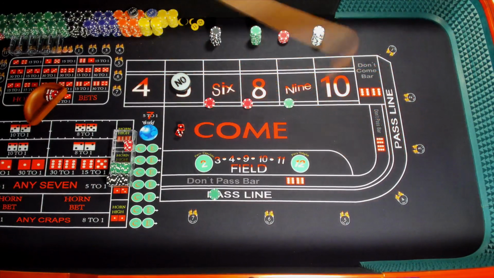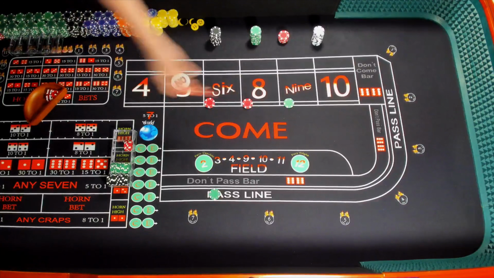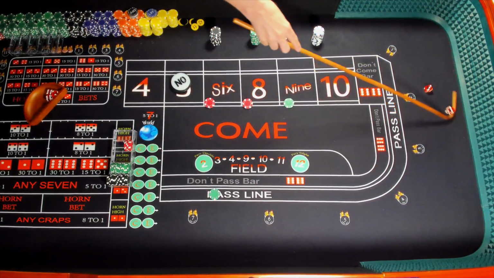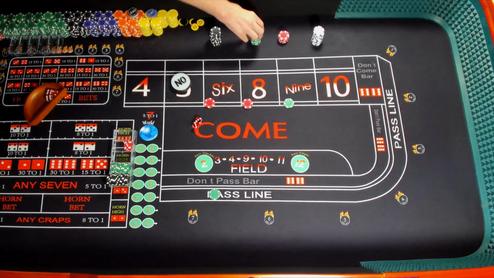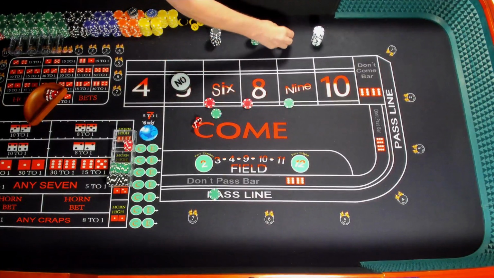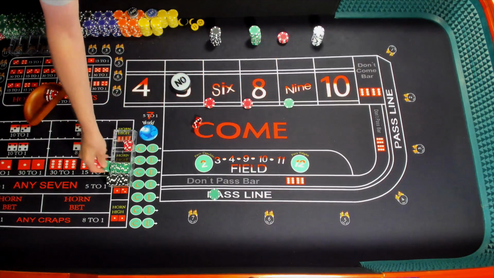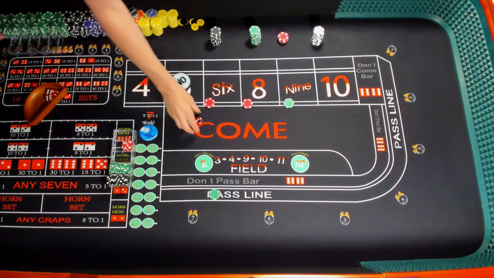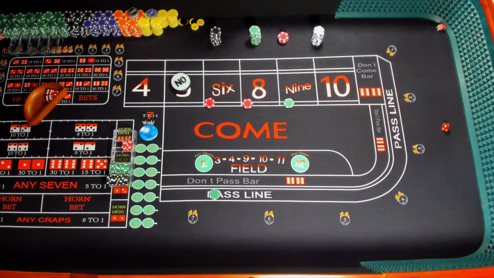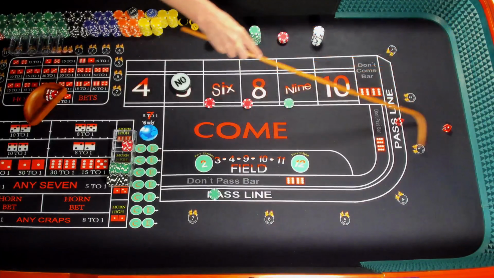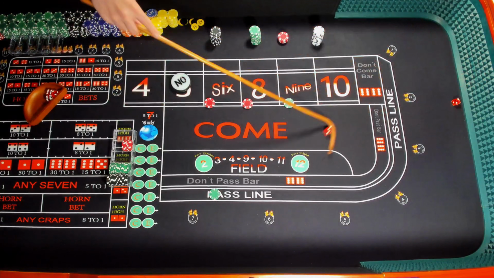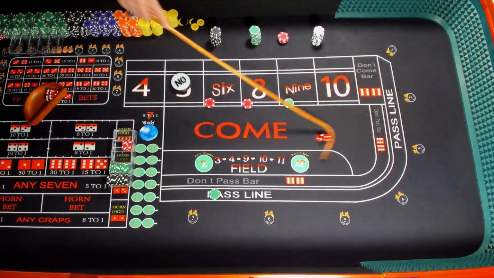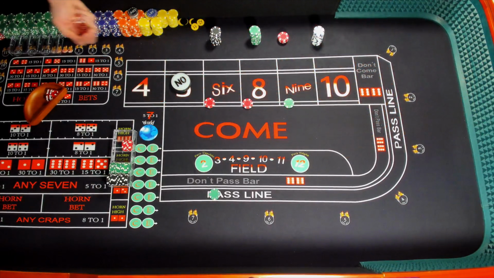Four, easy 4. 6 the hard way. All right. So 30 pays 35, rack it up. All right, we're there. And 4. 3 craps. Acey deucey.